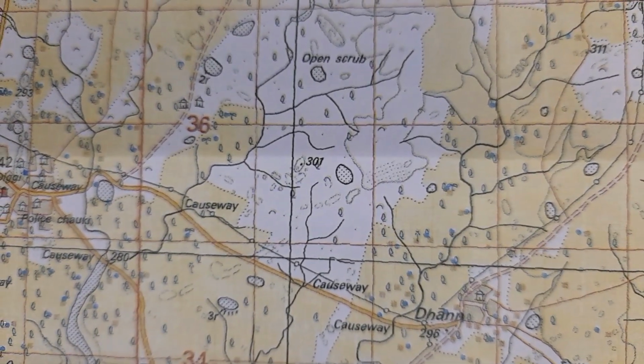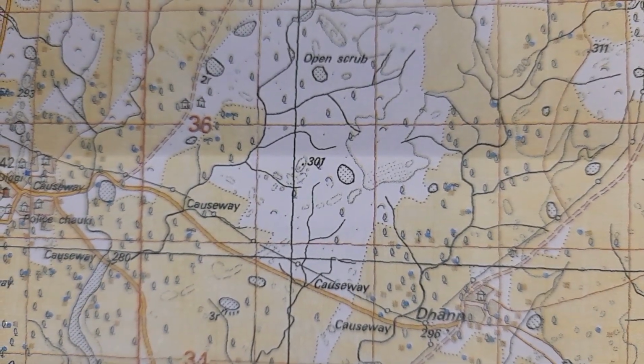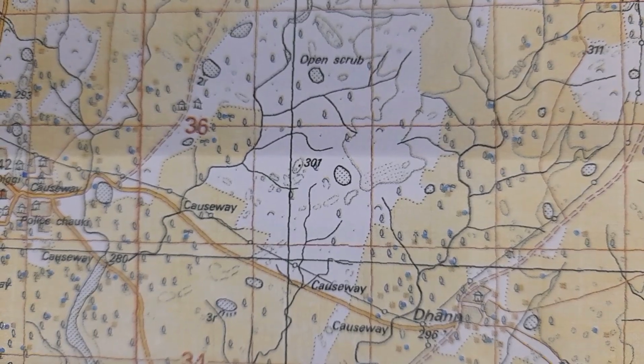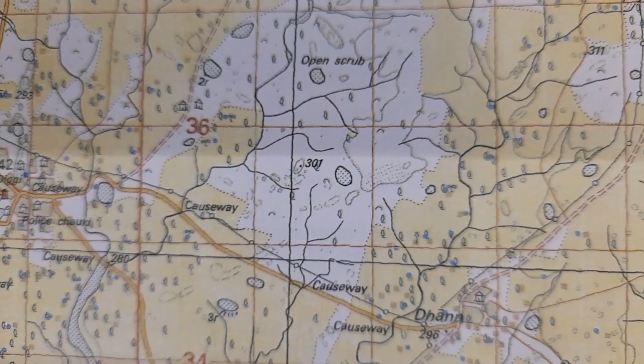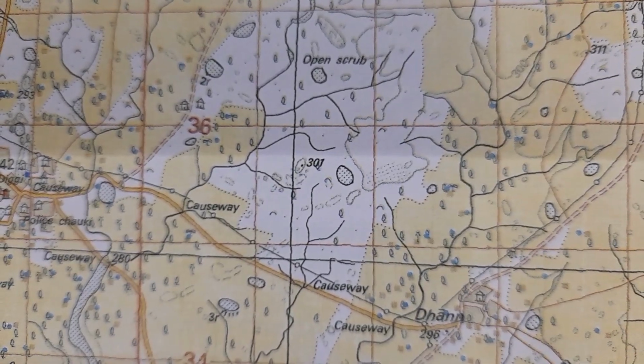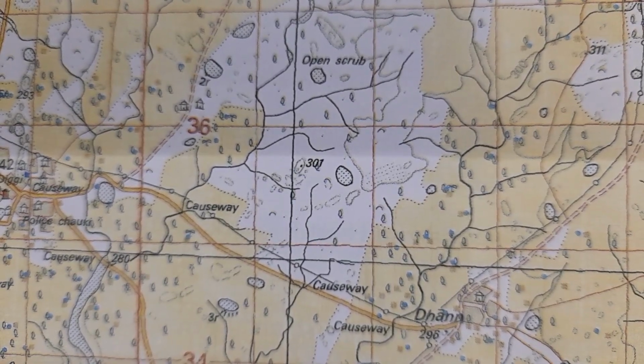Explain the following. Sheet rock. Now what is the meaning of sheet rock? Sheet rocks are basically horizontally embedded rocks, which are found in dry or semi-dry regions. Embedded means they are inside the ground but they are exposed also.